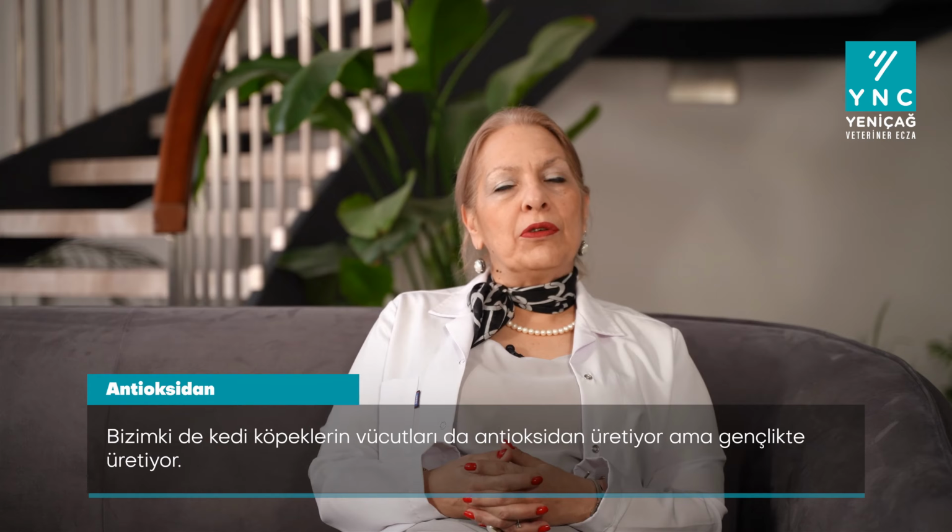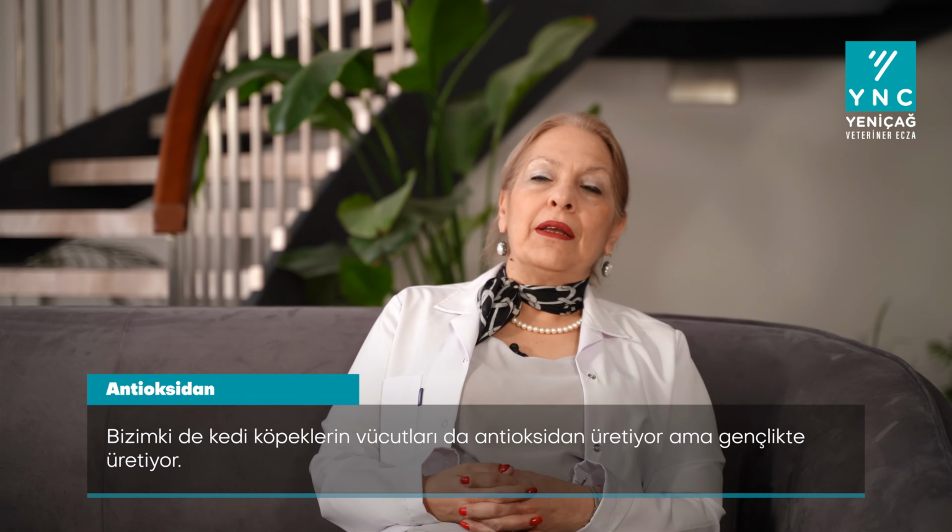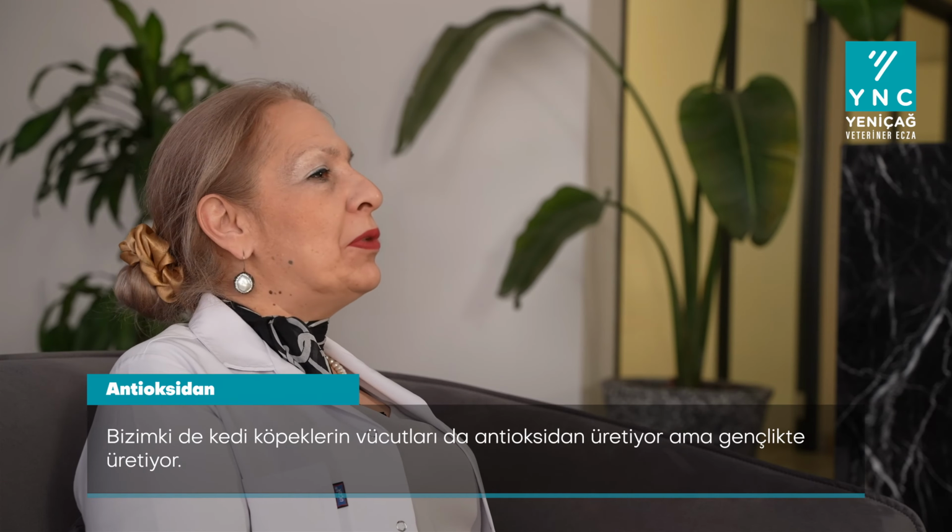The use of antioxidants in human medicine is very valuable. But doesn't our body actually produce antioxidants? Our bodies, as well as those of cats and dogs, of course, produce antioxidants, but primarily during youth. Over time, the organism becomes unable to cope with these accumulated free radicals and rusting. So what if an animal is young? Is it necessary to give antioxidants?